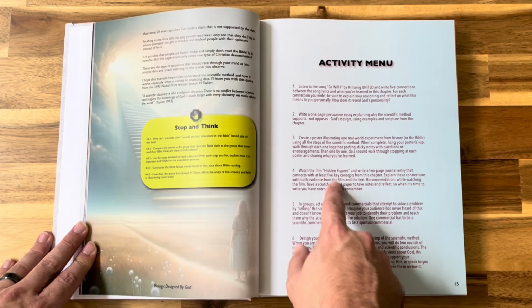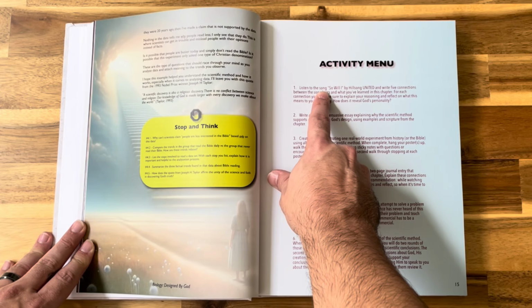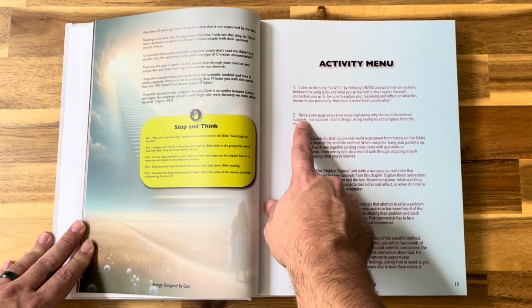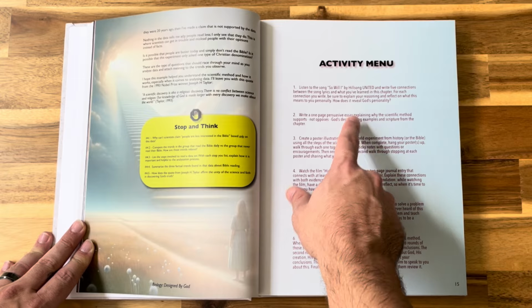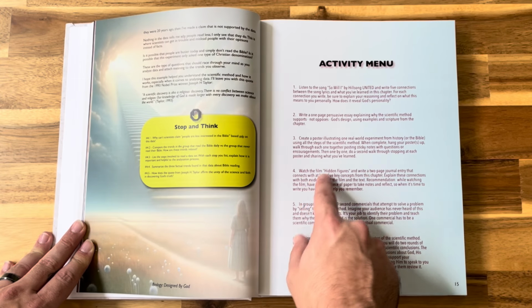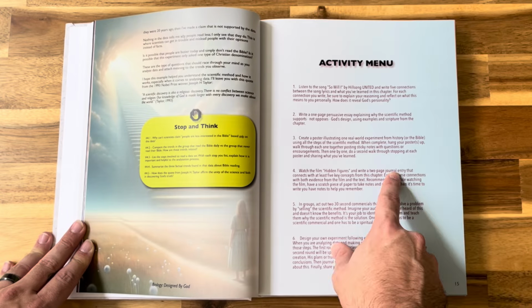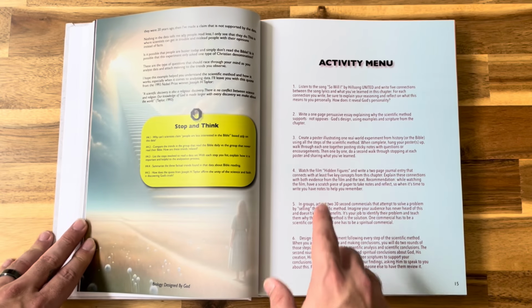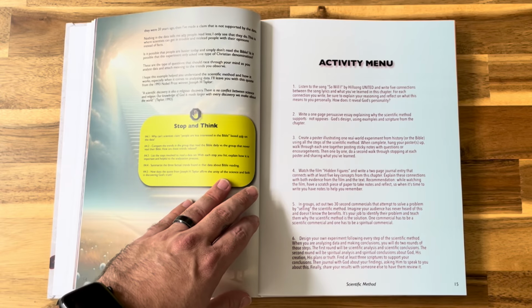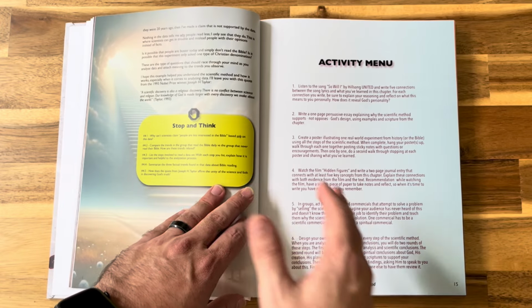But there are different things. Number 1 is listen to a song and write 5 connections. This is musically based. This one is a 1-page persuasive essay. It's more writing based. Create a poster, creative. Watch a film, write a 2-page journal entry. All of these build through Bloom's taxonomy, getting students to actually practice what they've learned.